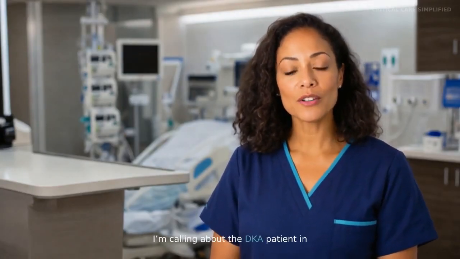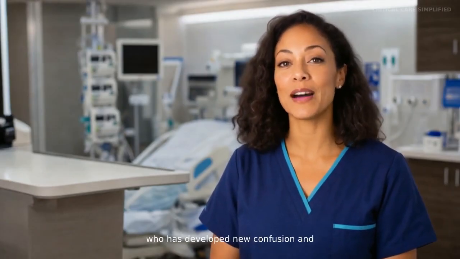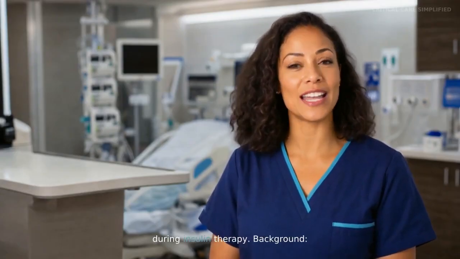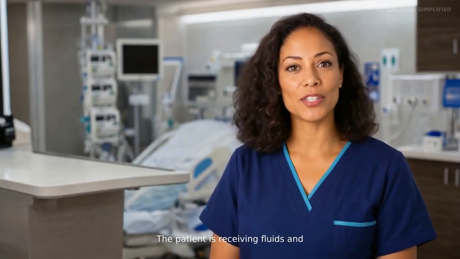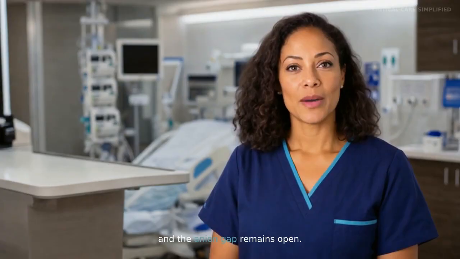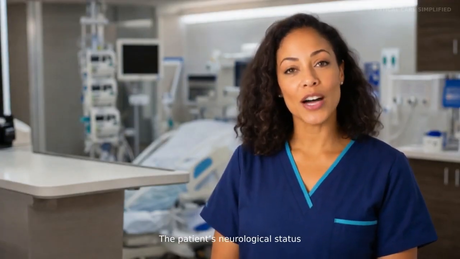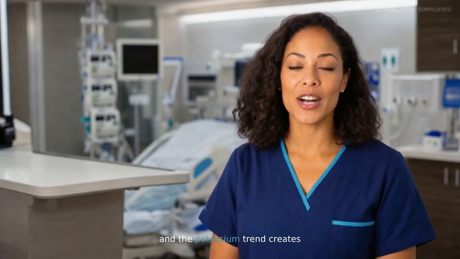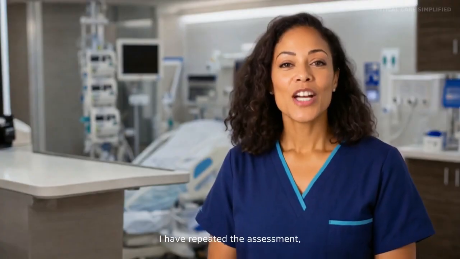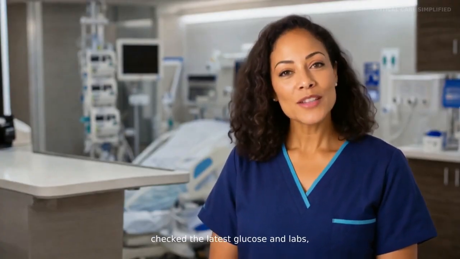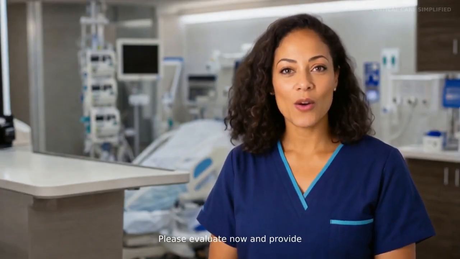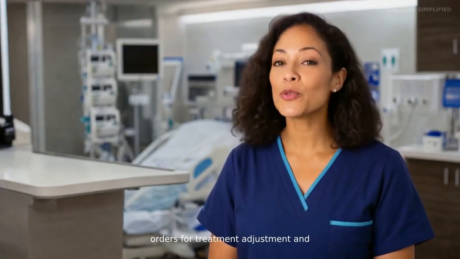Situation: I'm calling about the DKA patient in ICU bed 4 who has developed new confusion and a rapidly falling potassium level during insulin therapy. Background: the patient is receiving fluids and a regular insulin infusion, and the anion gap remains open. Assessment: the patient's neurological status has changed, and the potassium trend creates immediate risk for hypokalemia and arrhythmia. I have repeated the assessment, checked the latest glucose and labs, and placed the patient on close cardiac monitoring. Recommendation: please evaluate now and provide orders for treatment adjustment and repeat monitoring.